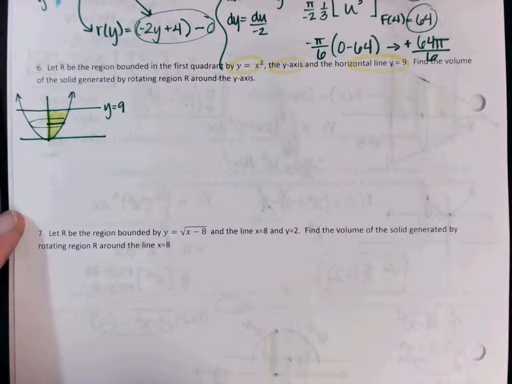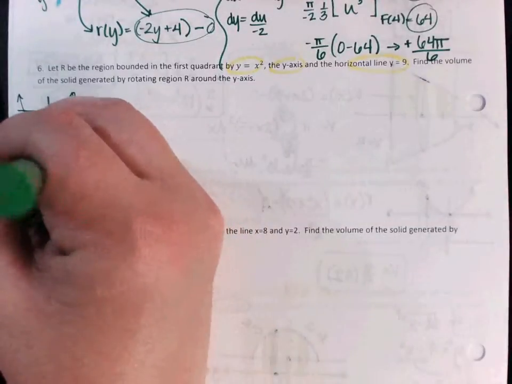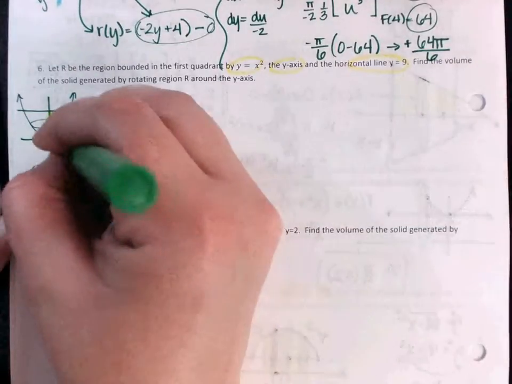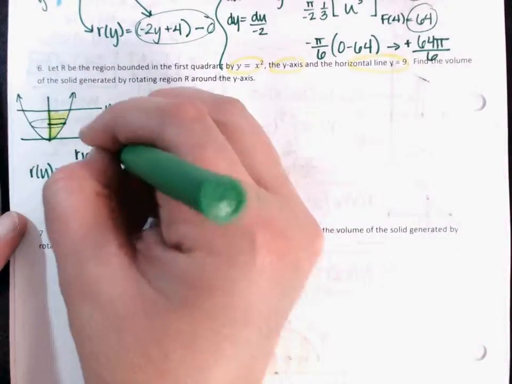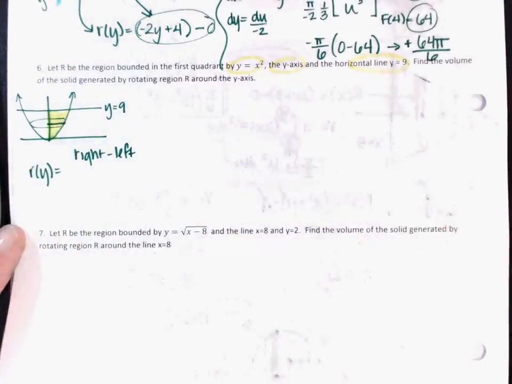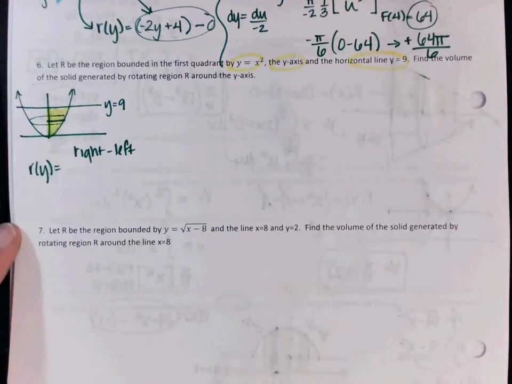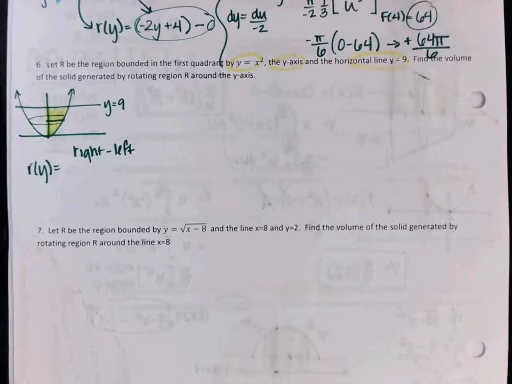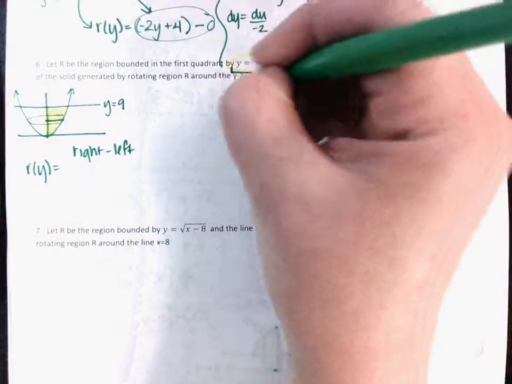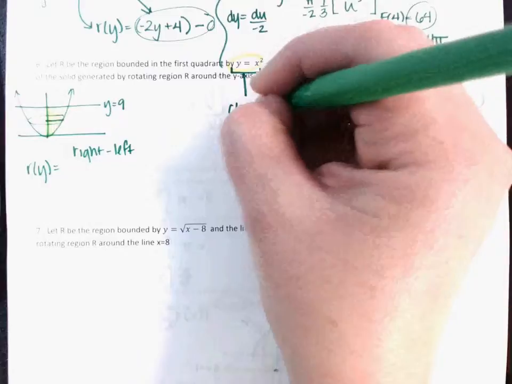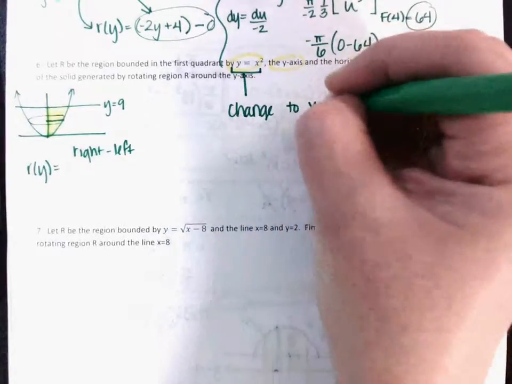Notice that it's running sideways. So r of y equals, and I know it's going to be right minus left. Now, here's the problem. When I go to write it, what is my equation written as? Y equals what? Y equals x squared, right? Is that going to work if it's dy? No, we're going to have to change to x equals.